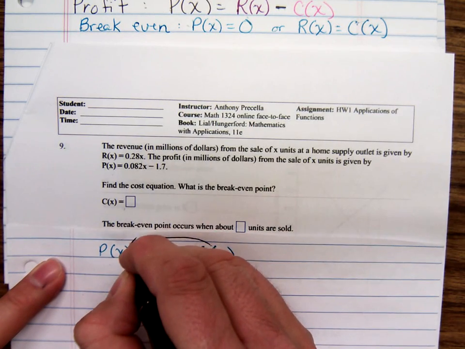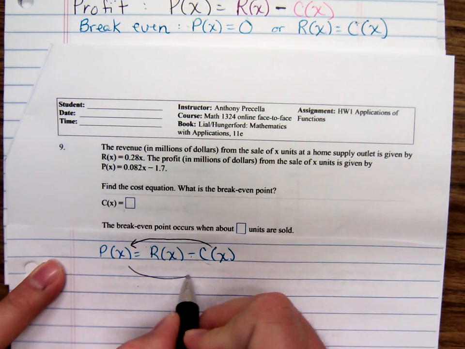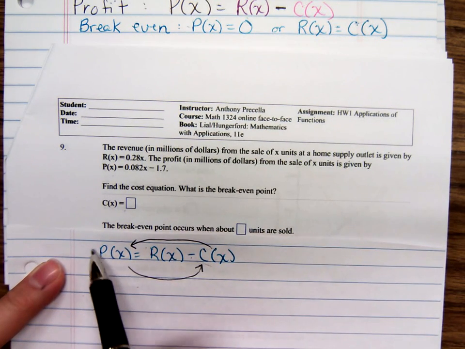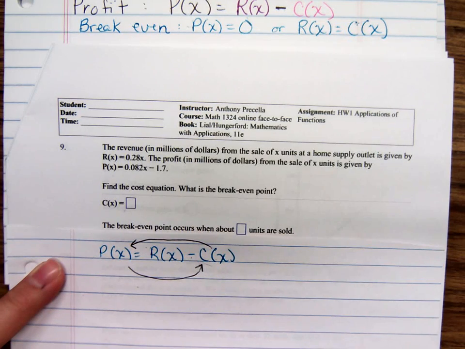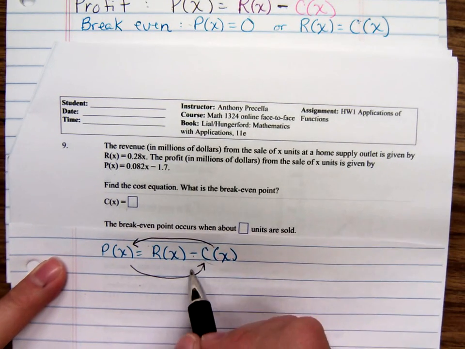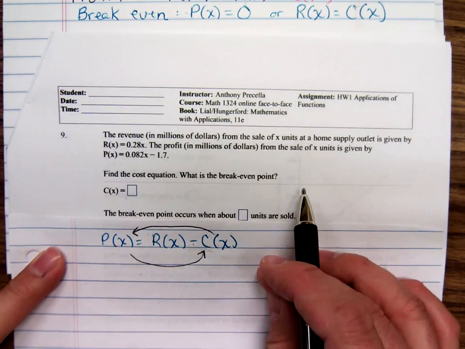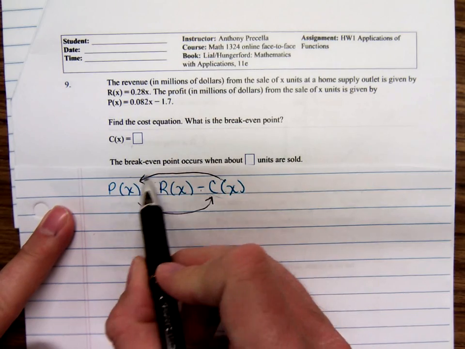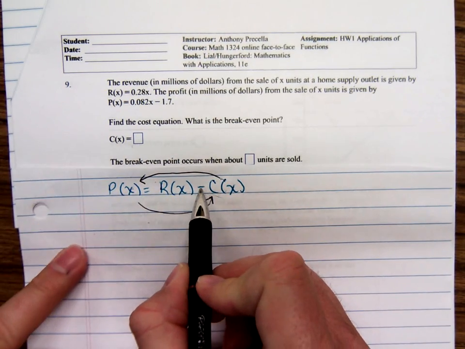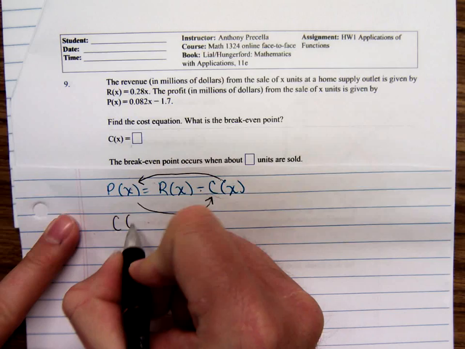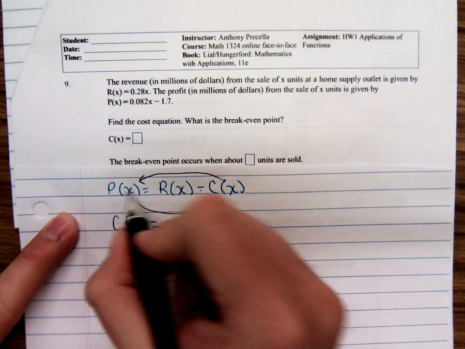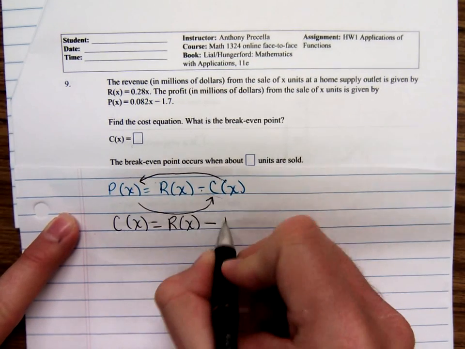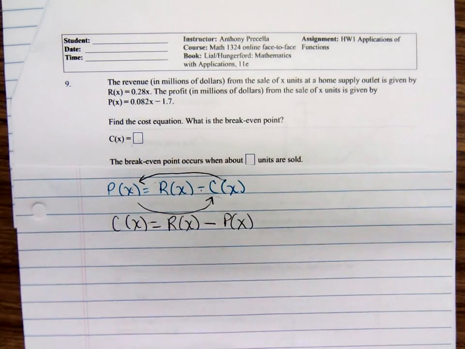The way I'm going to do this, these little arrows, what I'm saying is add C of x to both sides and subtract P of x. I'm not sure what your former algebra teachers have said, but what some people might say is, move it across the equal sign and change the sign. So here's C of x. The cost function is revenue minus profit.